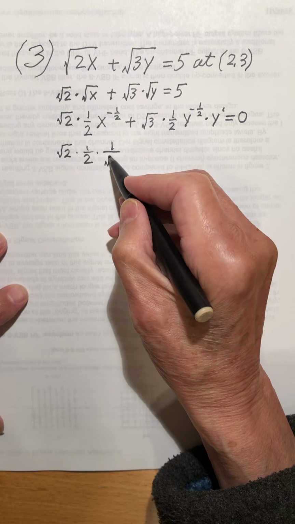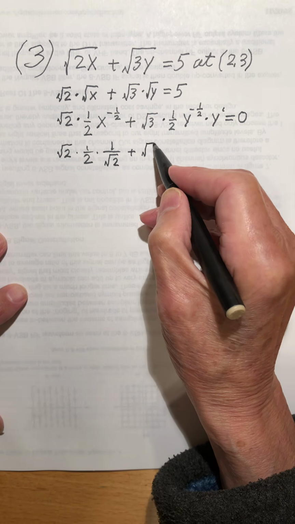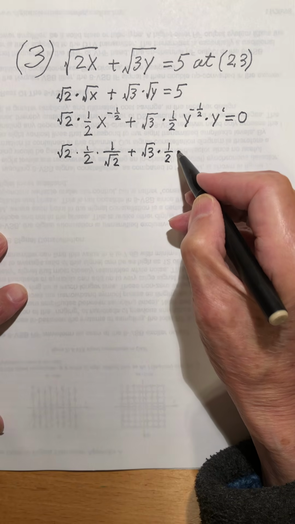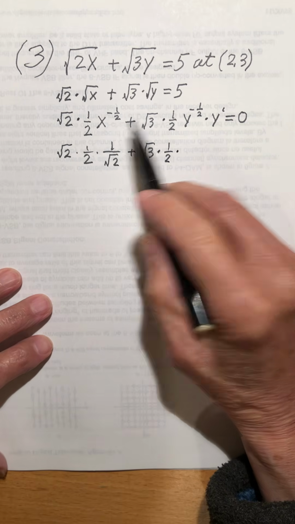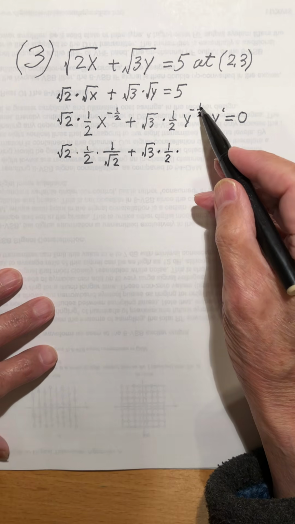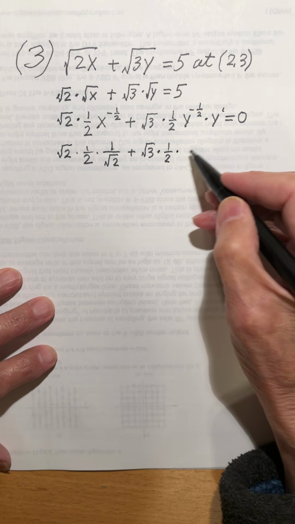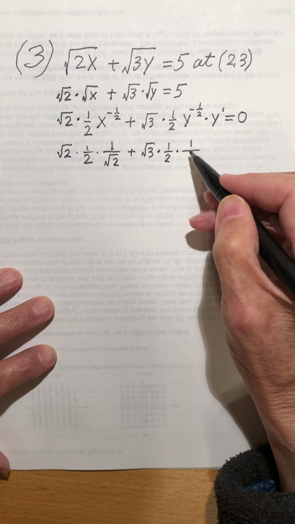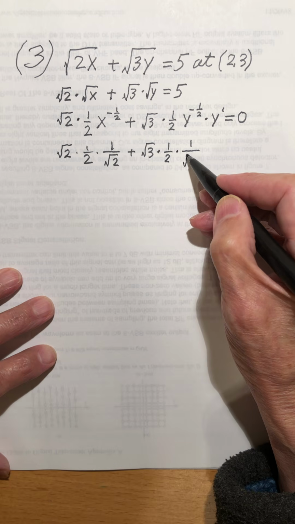So it's square root 2, plus, same as before, negative 1/2 is in the denominator. So it's square root y in the denominator, but y is 3.